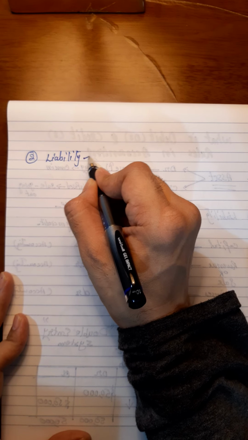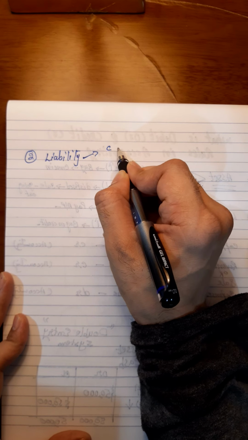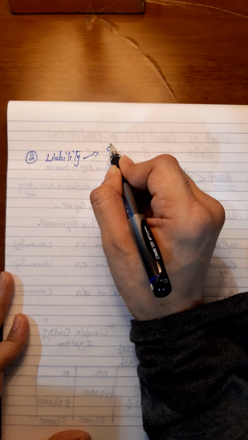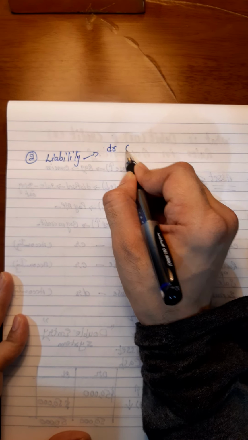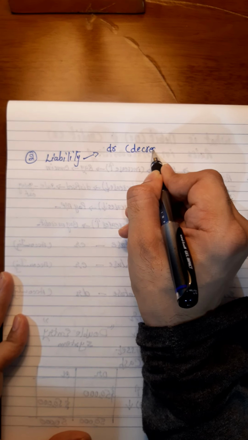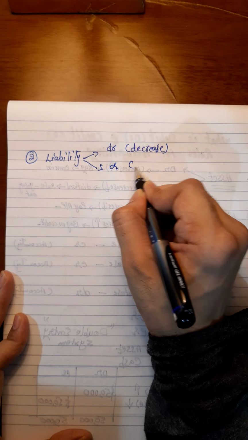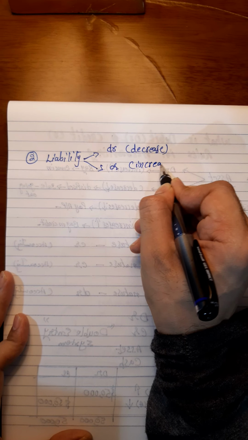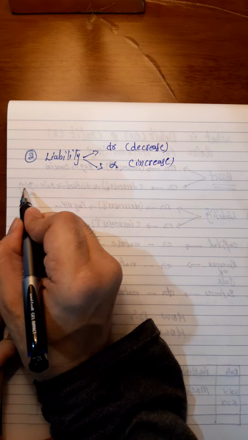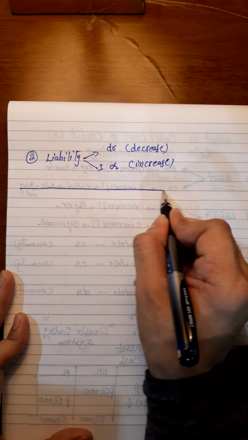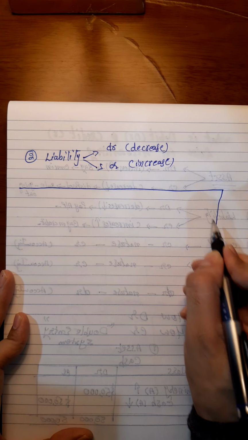I told you, liability will be debit when it decreases. Liability will be credit when it increases. Okay, we do an example of liability through our ledgers.